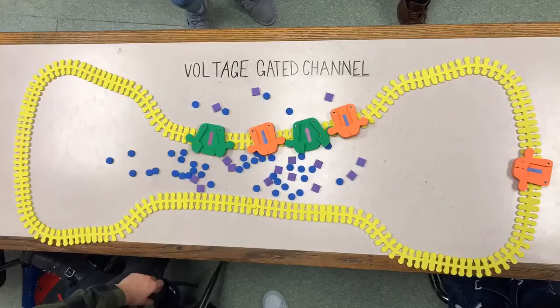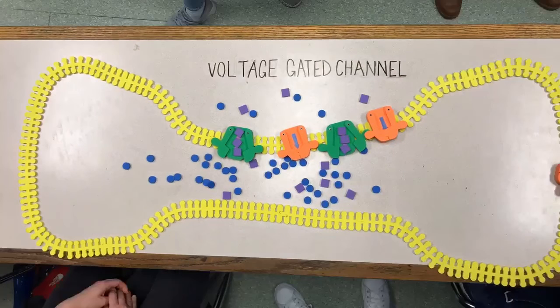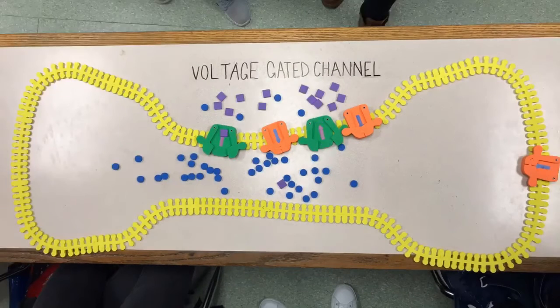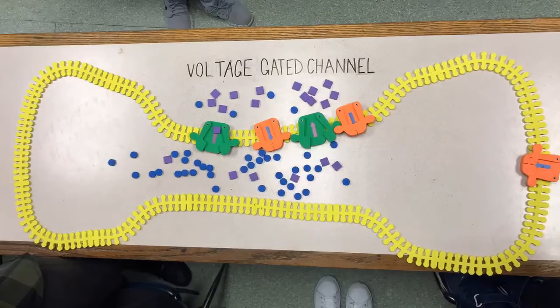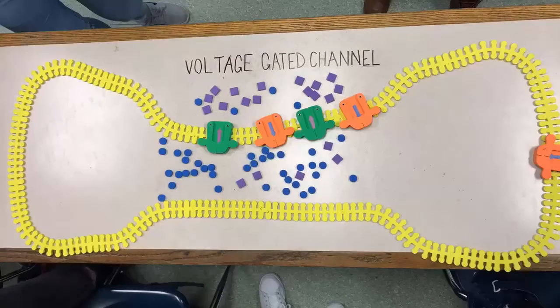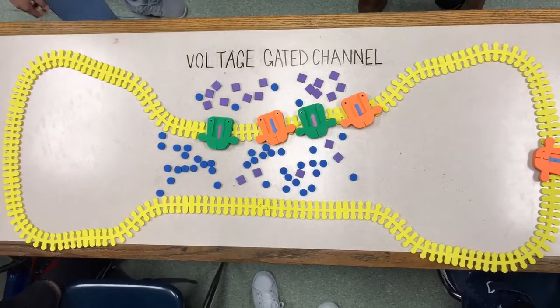Once the charge of the area is positive 35 millivolts, the sodium channels close and potassium gates open. Then potassium floods out, bringing the membrane potential down. These gates close once the charge is negative 80 millivolts, preventing another action potential from accidentally starting. The sodium-potassium pump then brings it back to negative 70 millivolts.